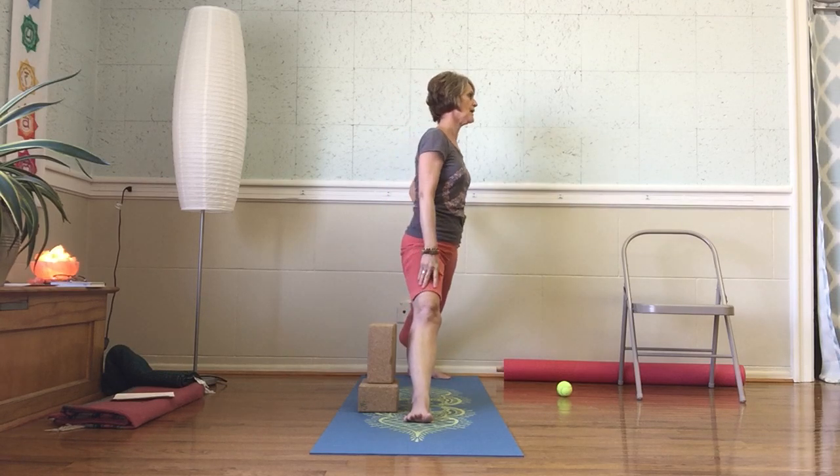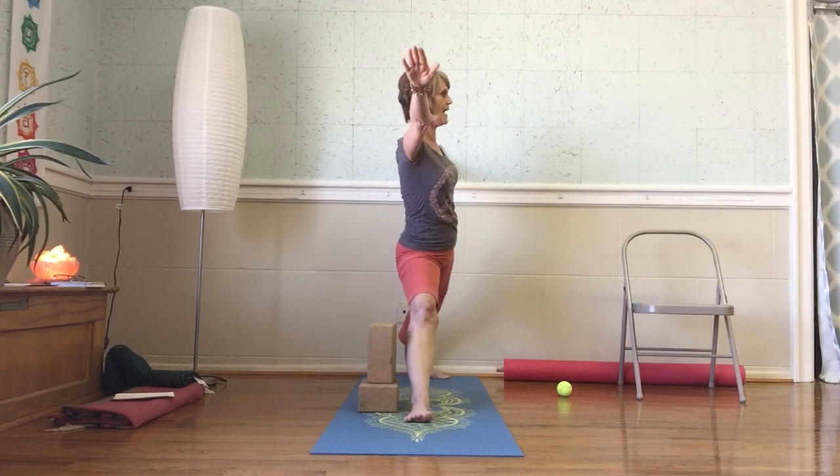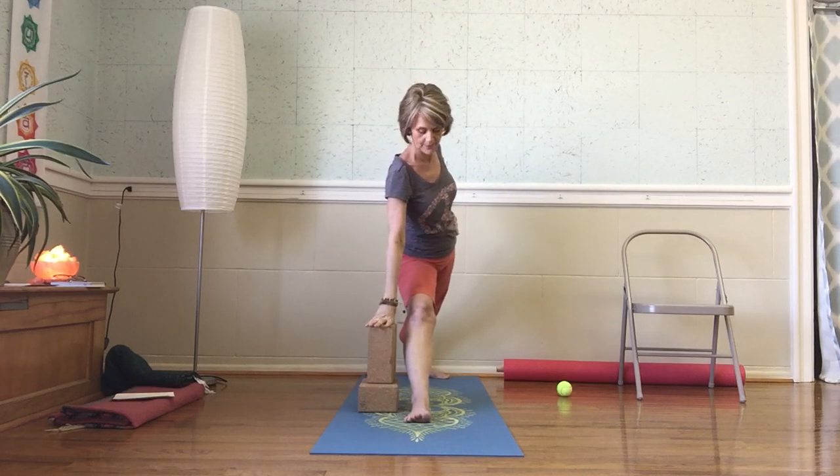Okay, so let's come up. Bring your arms up shoulder level. Extend out and over. Bring your hand down onto the block. Bring your top hand onto your hip. And now look down at that knee. What's it doing? Where is it tracking?